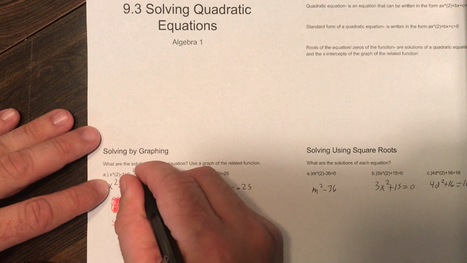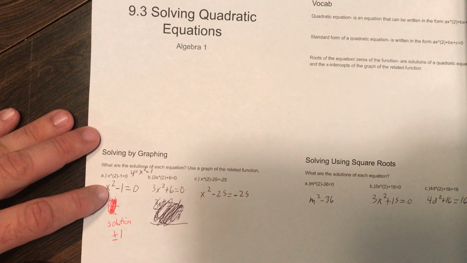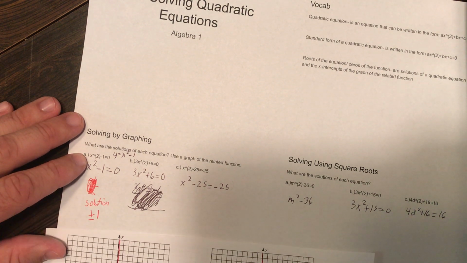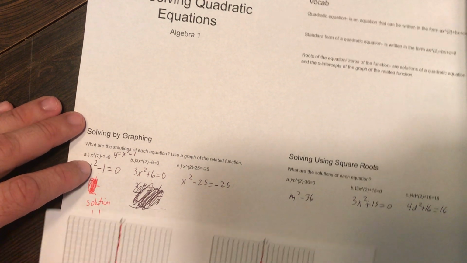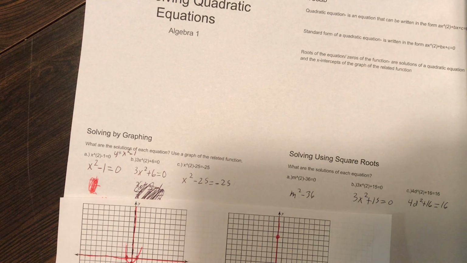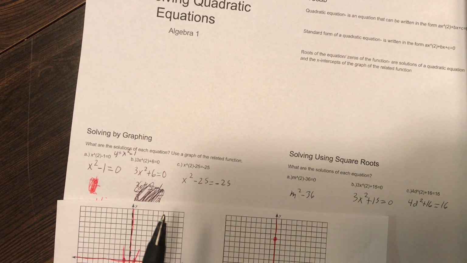Now, y equals x to the second minus 1. So when we do this, I can draw this right away. I find my vertex is shifted down 1.